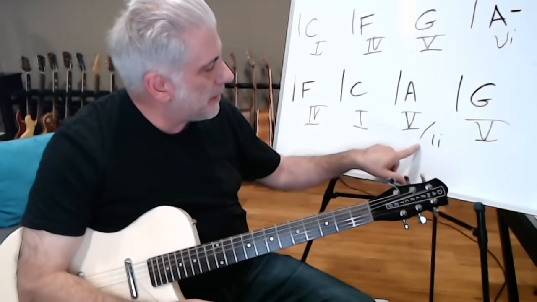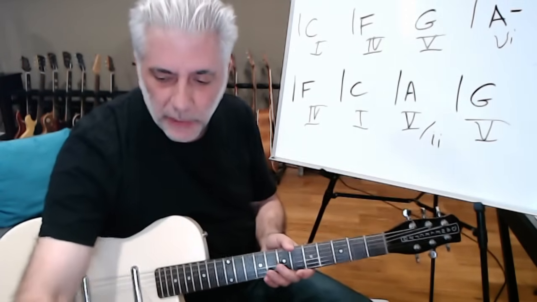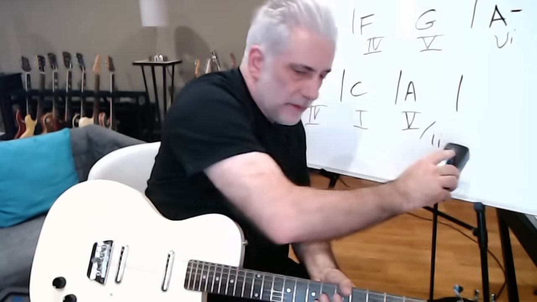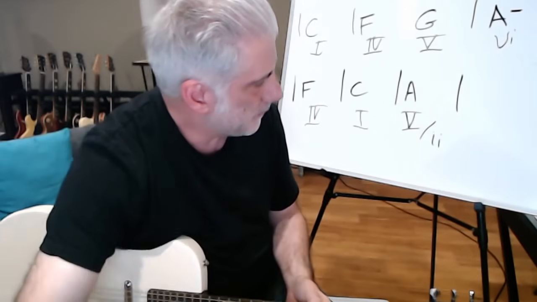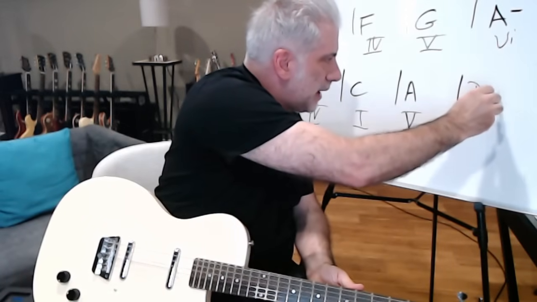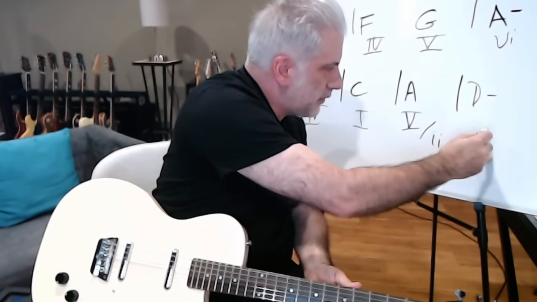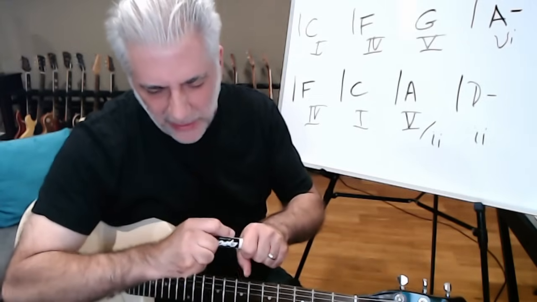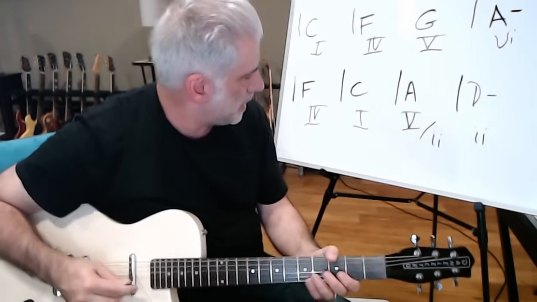Typically, though, when you have a secondary dominant, it typically would resolve to its primary chord, okay? So this is going to be D minor. You will see these chord progressions a lot. D minor. So this would be the 2 chord. So the secondary dominant resolves to its dominant. So you hear chord progressions like that all the time.